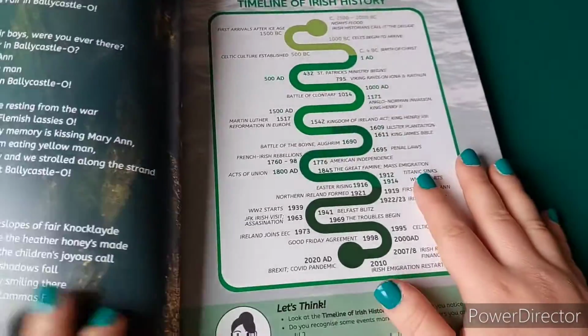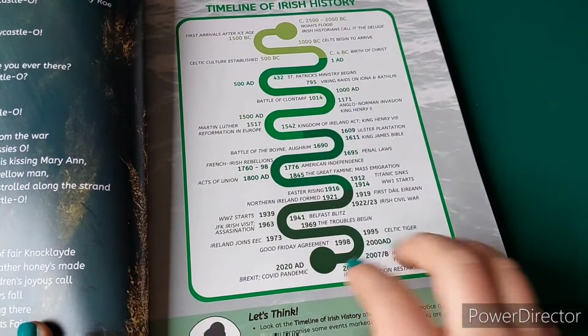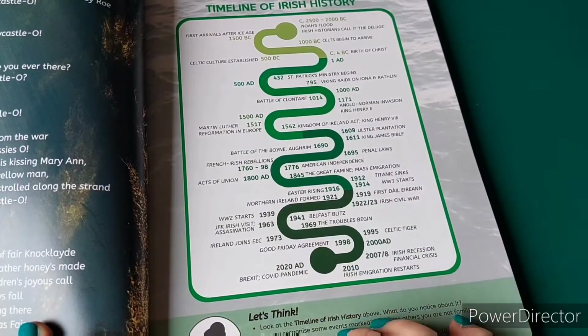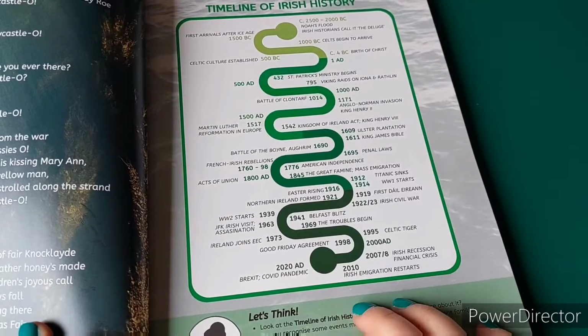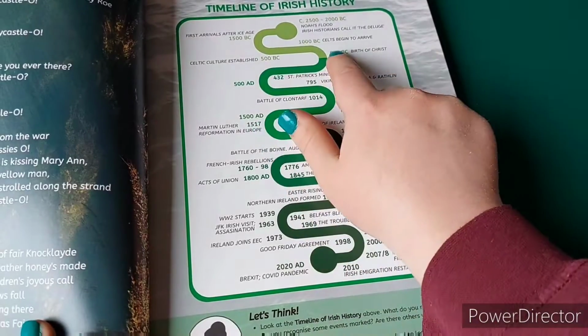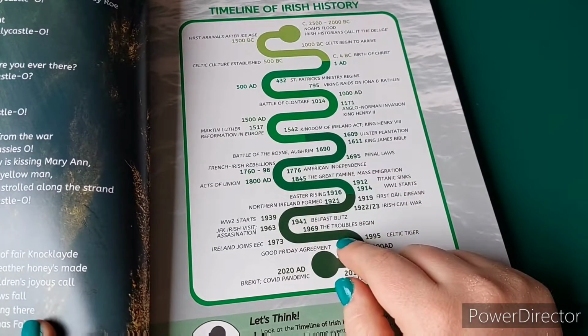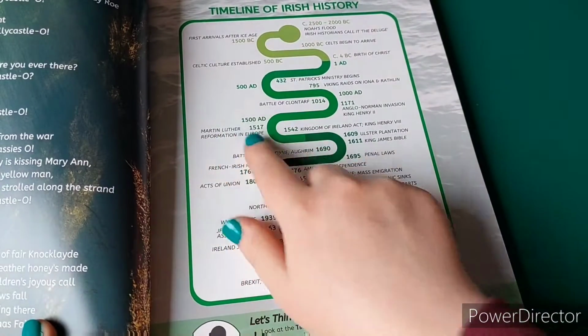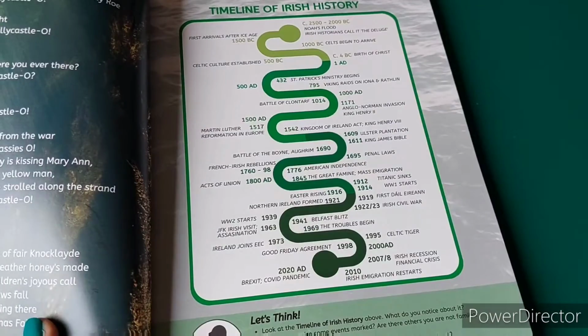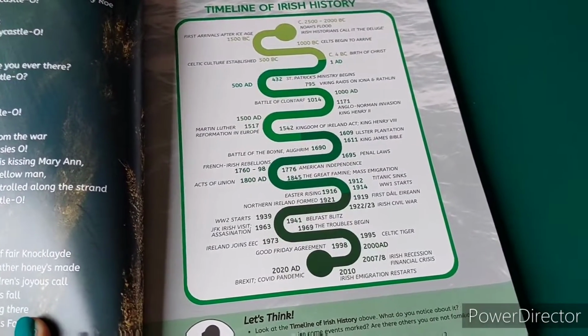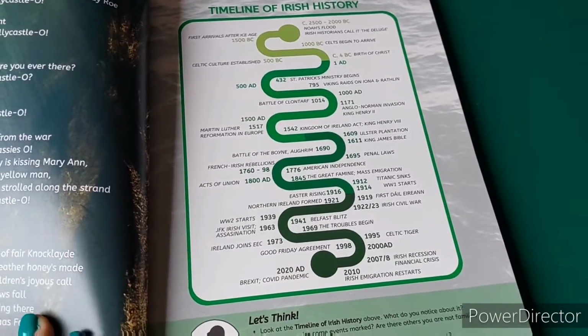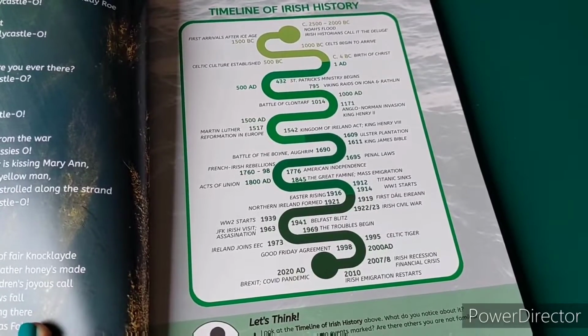There's a folk song. We've got the timeline of Irish history. This is an important page that we refer to throughout the curriculum. You can see different things that have happened here, and these will be touched on as we move through the book. Important dates, and again, it's very colourful and draws the eye.